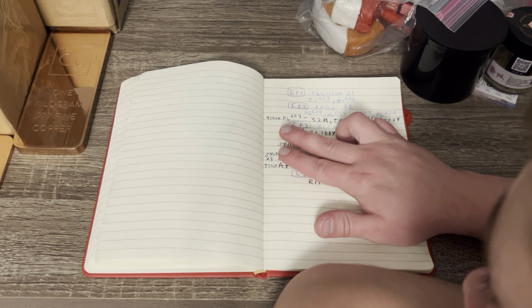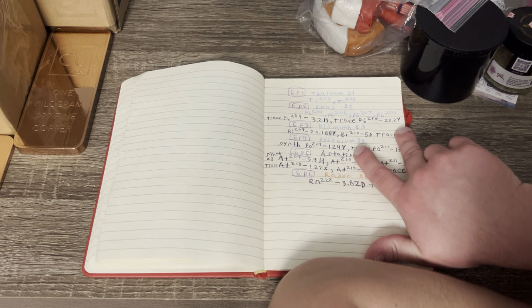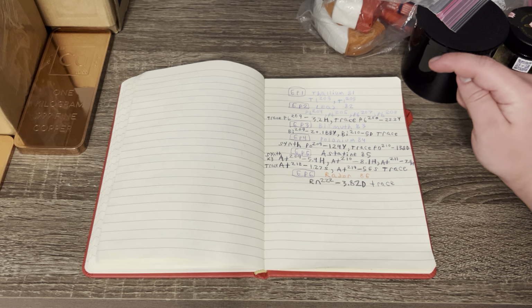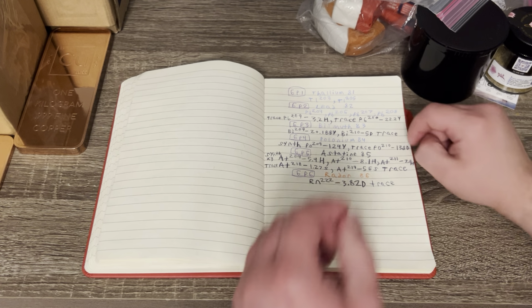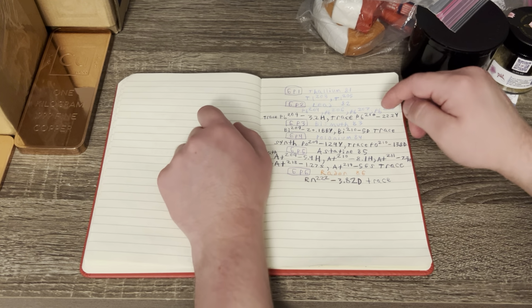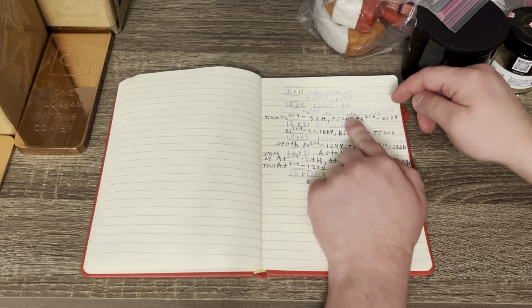Lead 209, trace amounts, 3.2 hours. Trace lead 210, 22.2 years. This is the one that beta decays into bismuth 210, and then into polonium 210, which is how I get polonium into my collection. In very small amounts, but it's there. You can measure it.